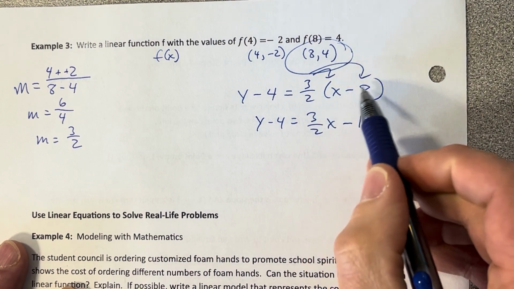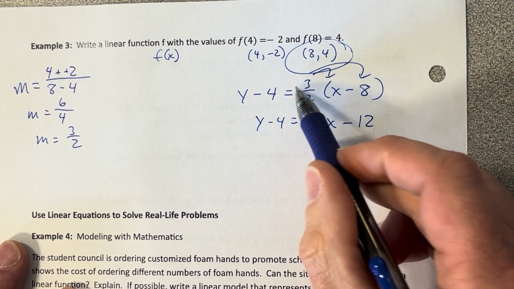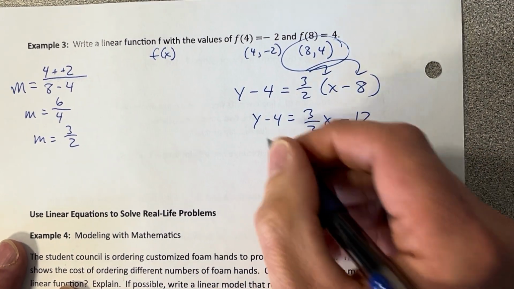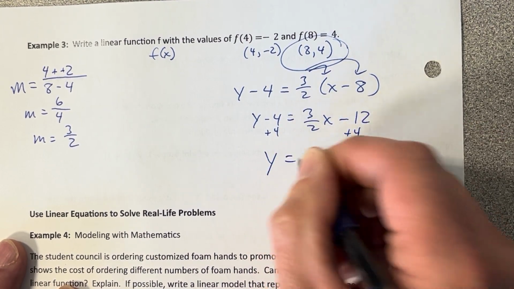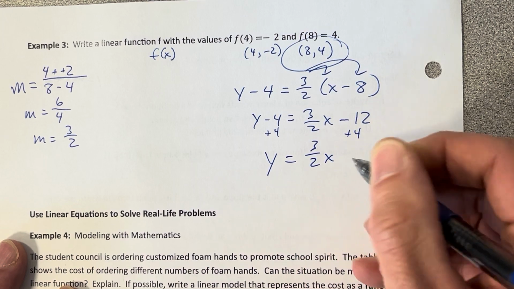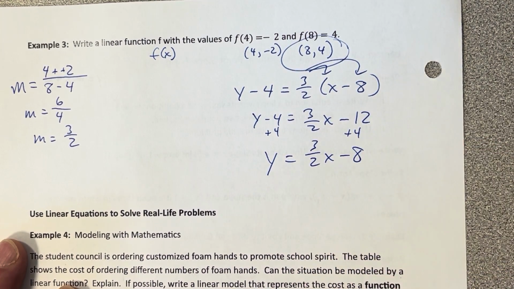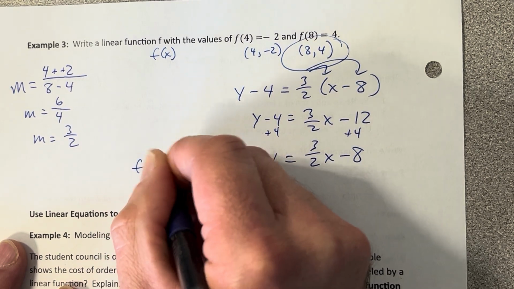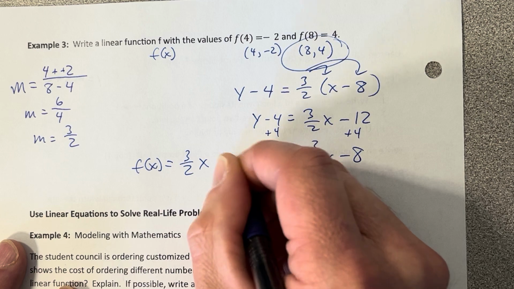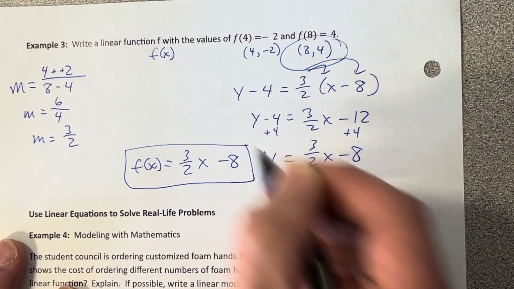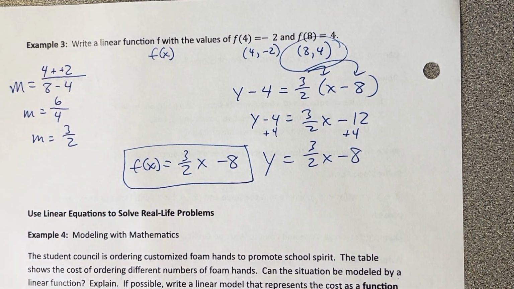I did it in my head. 8 divided by 2 is 4, and then 4 times 3 is 12. And then we add the 4 over, get y equals 3 halves x minus 8. Now that's not quite the final answer. We should replace y with f of x. And that answers the problem completely.